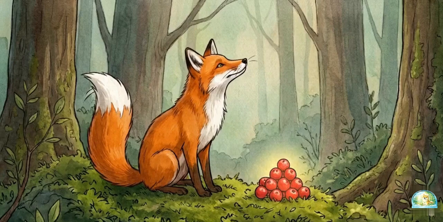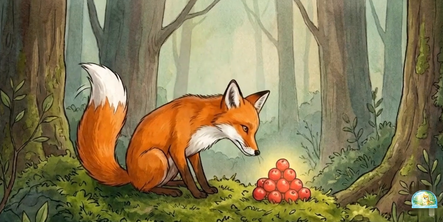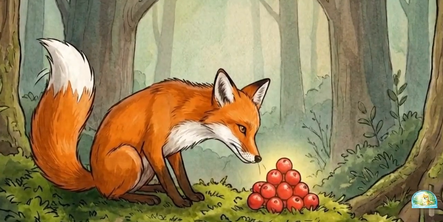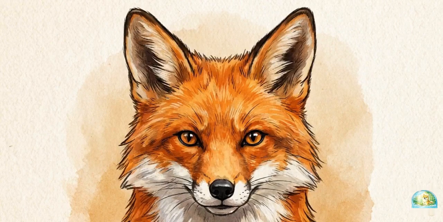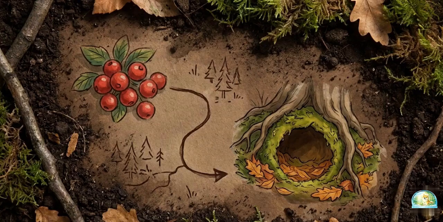Let's step into the forest for a moment. Right here, a red fox is looking at a neat pile of 8 berries. The fox has a specific goal today. It needs to pack up 3/4 of these berries and move them to a new den.